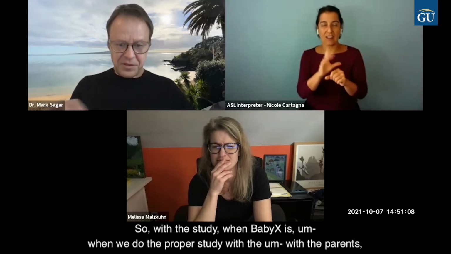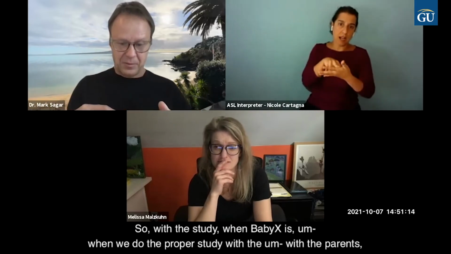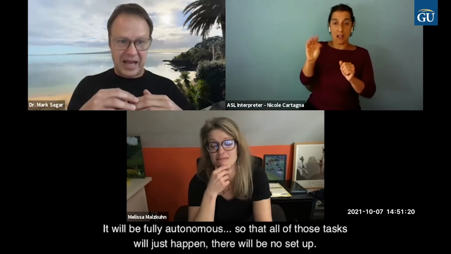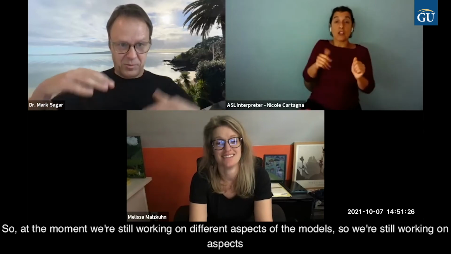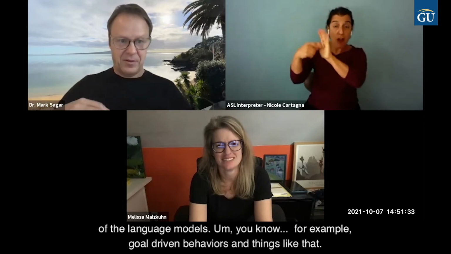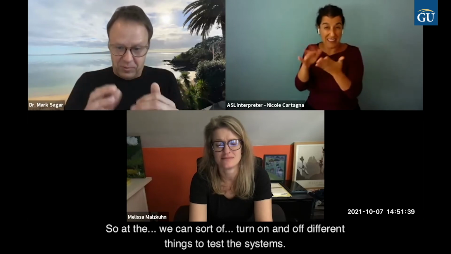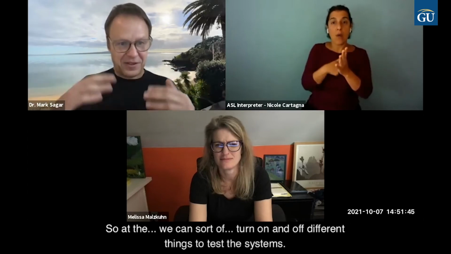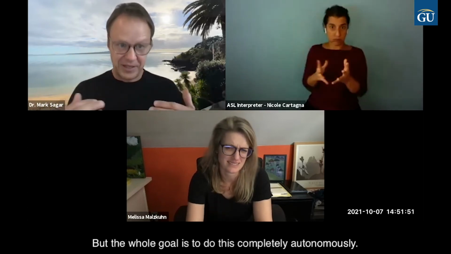With the study, when we do the proper study with the parents, it will be fully autonomous, so that all of those tasks will just happen. There'll be no setup with that. At the moment, we're still working on different aspects of the model. We're still working on aspects of the language models, for example, the goal-driven behaviors and things like that. We can turn on and off different things to test these systems, but the whole goal is to do this completely autonomously.